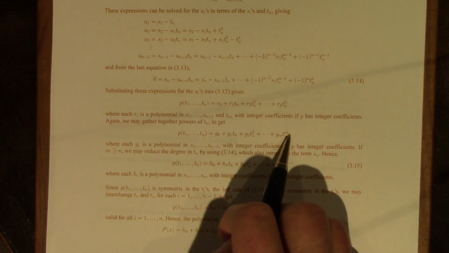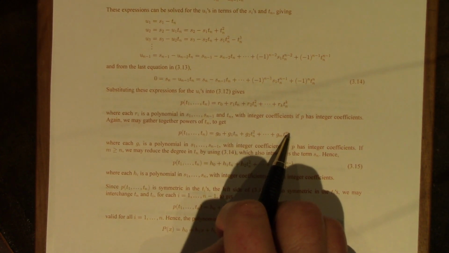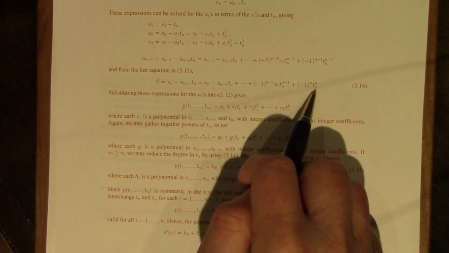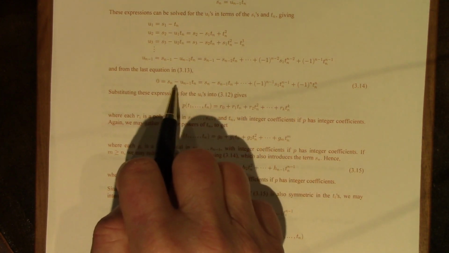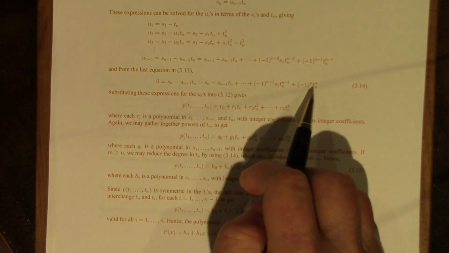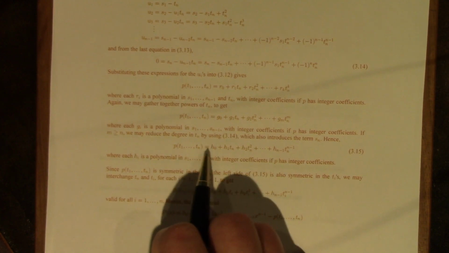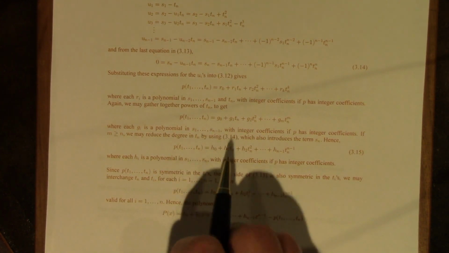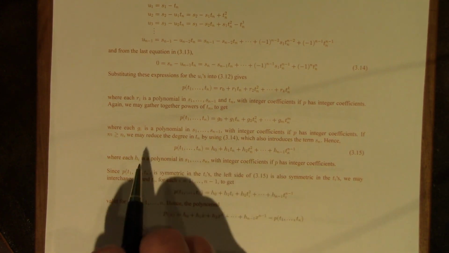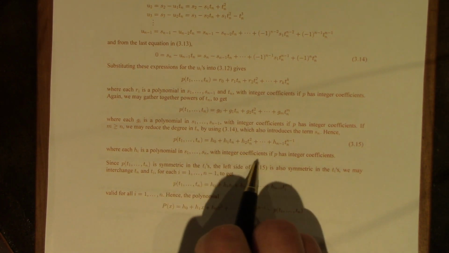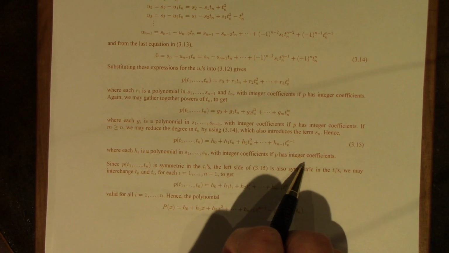If m is bigger than or equal to n, we can reduce the degree in Tn using this formula. We can express Tn to the n as the negative of all the rest of this, shove everything on the other side, and that will drop down the degree in Tn by 1. So we now have P of T1 through Tn looking like this. The Hi's, they're polynomials in S1 through Sn with integer coefficients if P has integer coefficients.